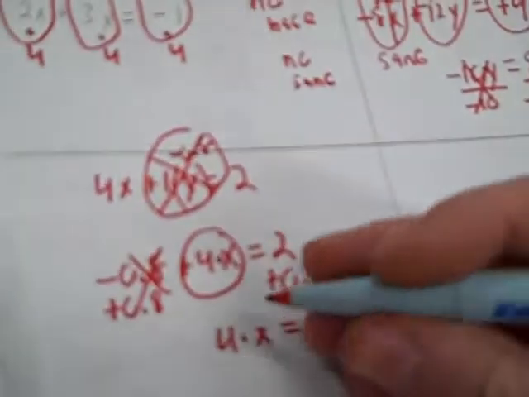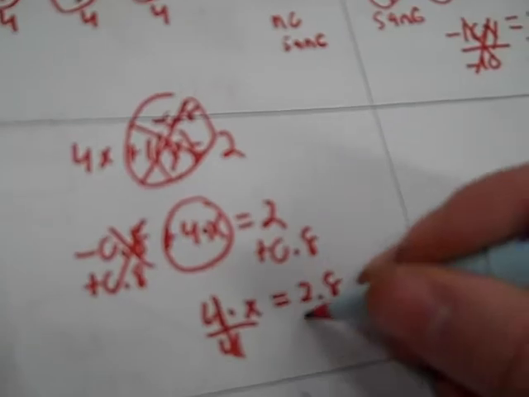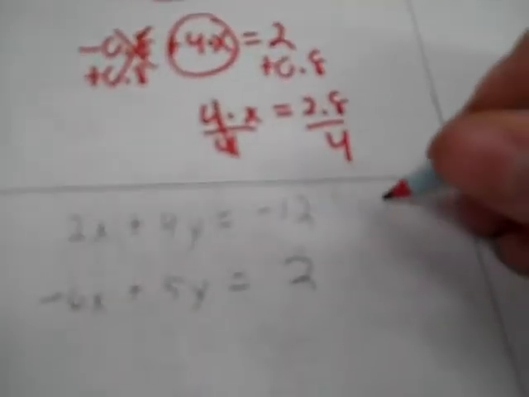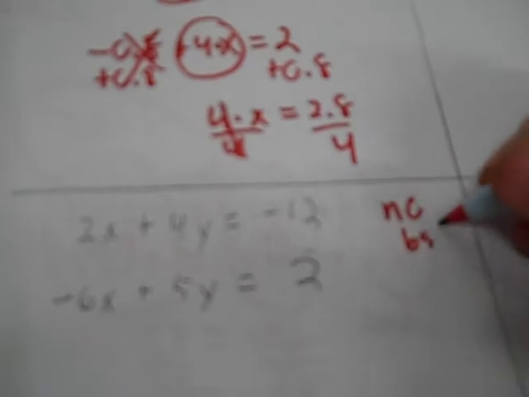Okay? So then I divide both sides by 4. And I take 2.8 divided by 4, and I got 0.7. So you can't be freaked out about decimals if you get them. Okay, my next problem.